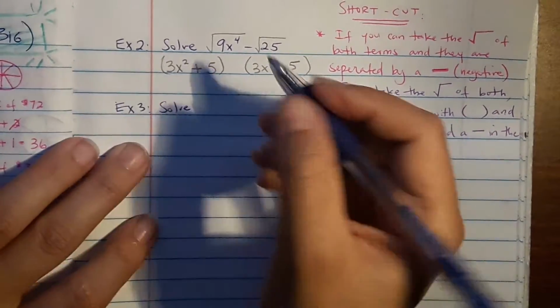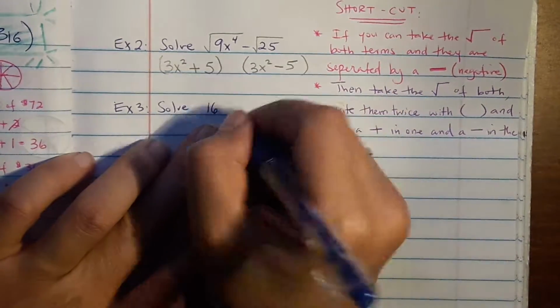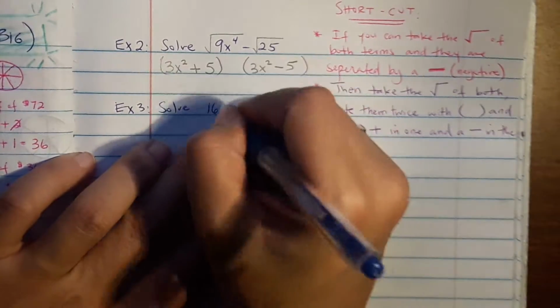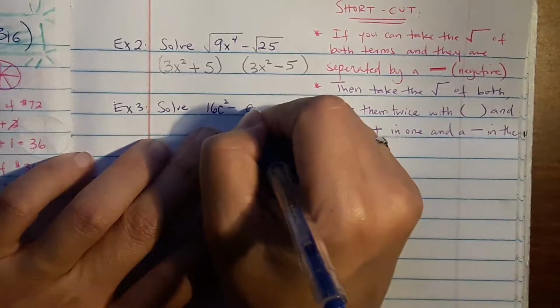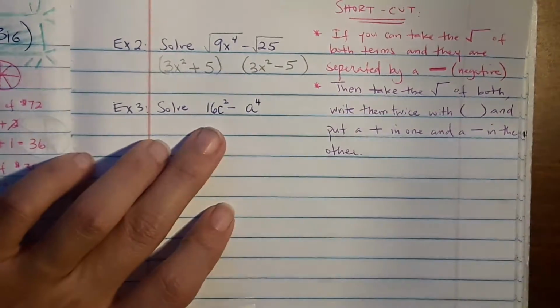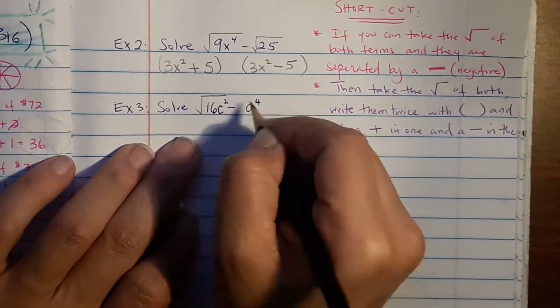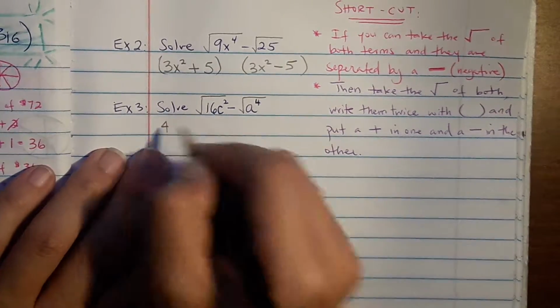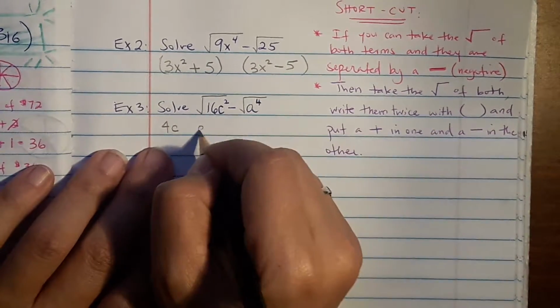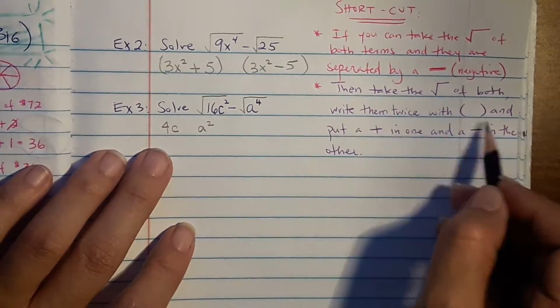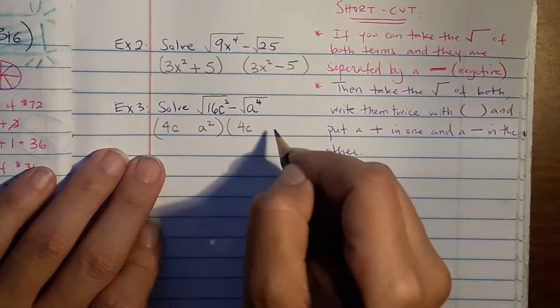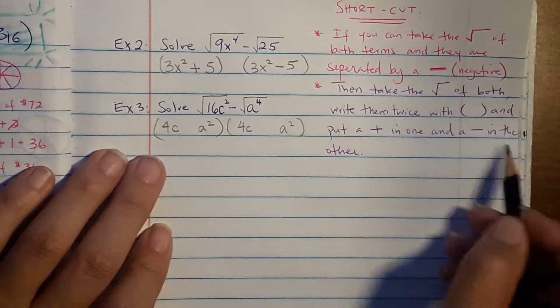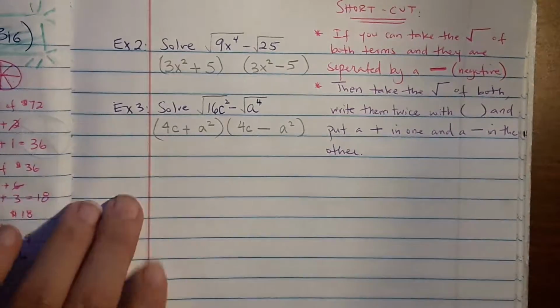Look at another example. So again, instead of solve, write factor there. Instead of the word solve, write factor. And so if you had 16c squared minus 8 to the 4th power. So the same thing. If you could take the square root of the first term and the last term and it's separated by a negative, go ahead and take the square roots. So those are the square roots. Do it twice and add one is plus, one's negative. And that's it.